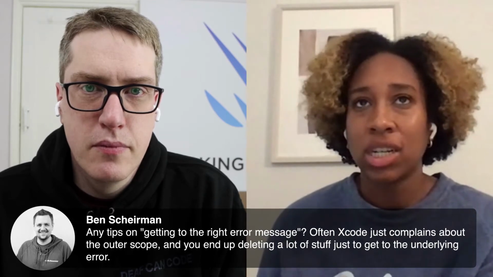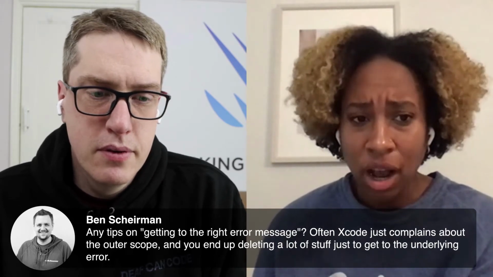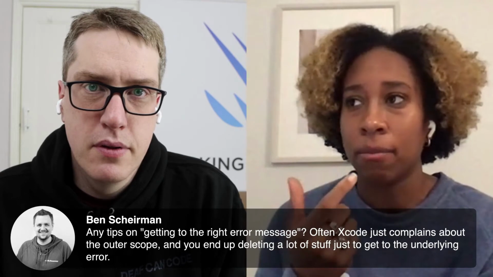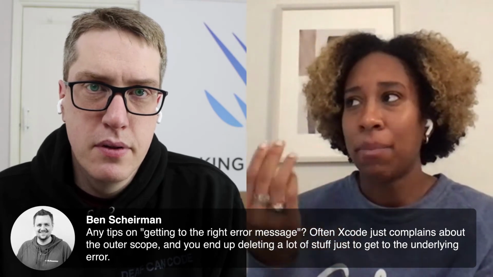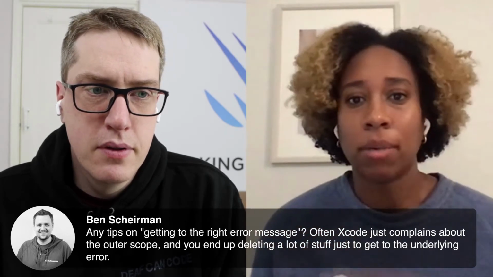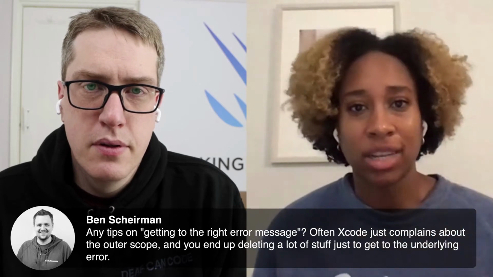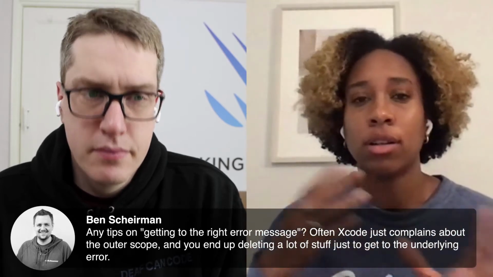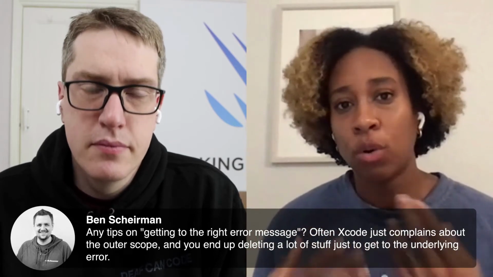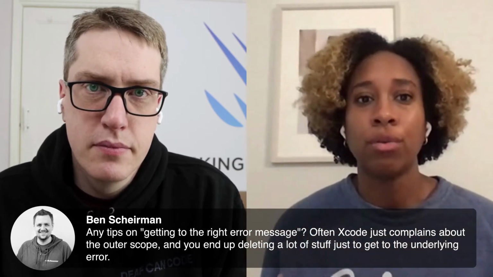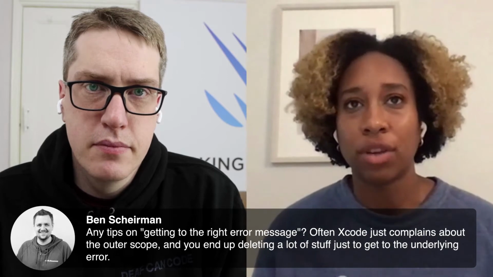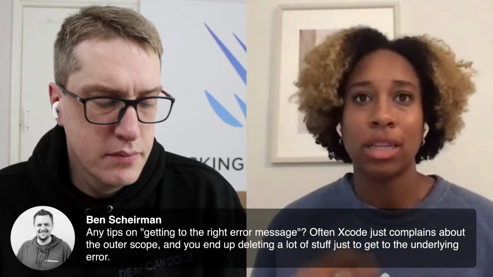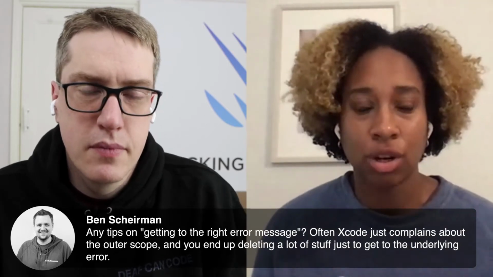A lot of my error messages usually ended up being some type of type error. So there was something wrong with the object that I was trying to use because I didn't have it conform correctly to the right protocols. Because with SwiftUI there are quite a few protocols that you have to conform to, like Identifiable and things like that, and that have kind of strict requirements.